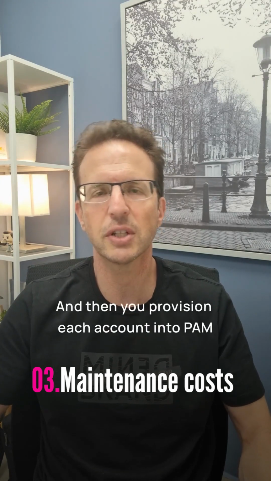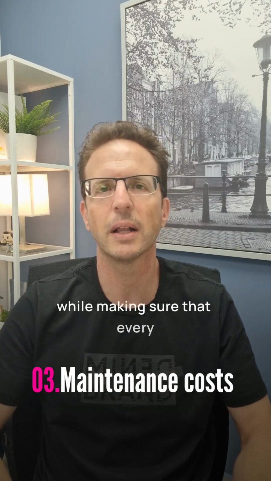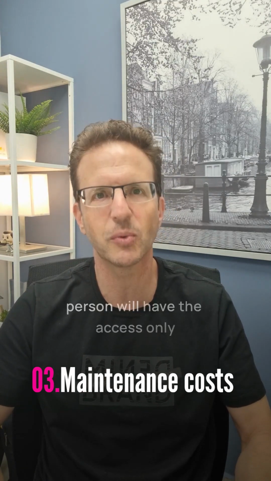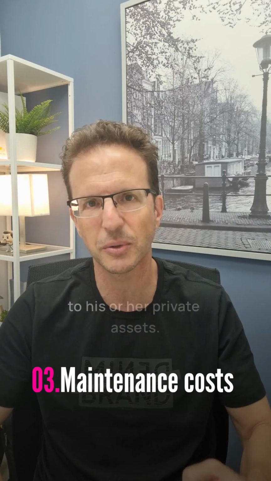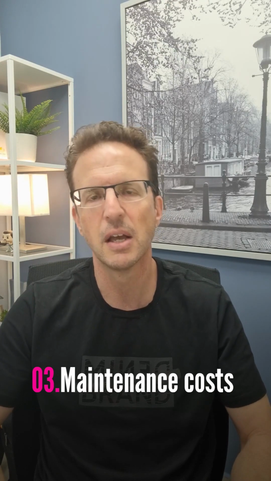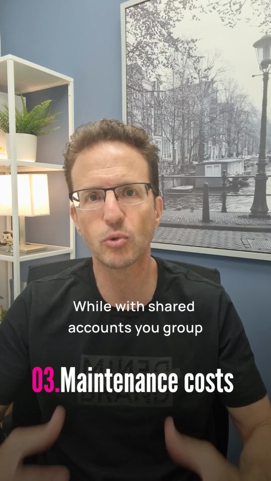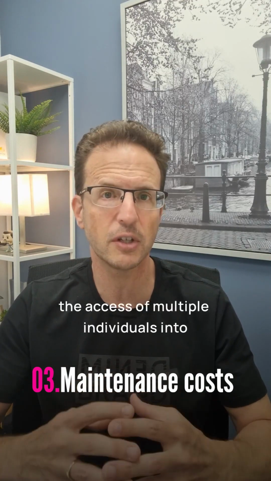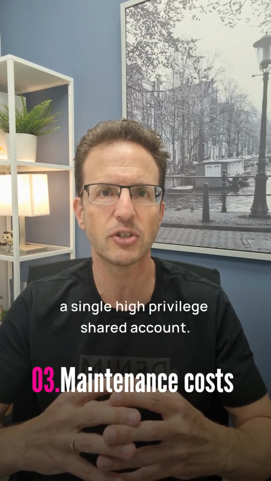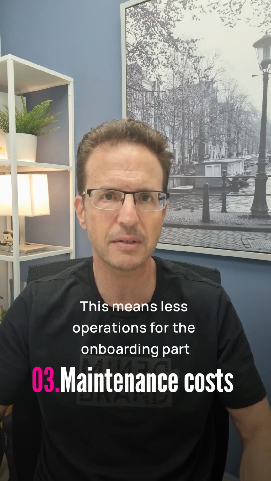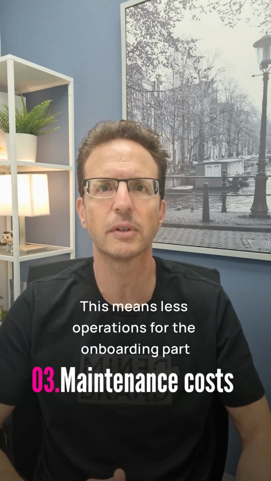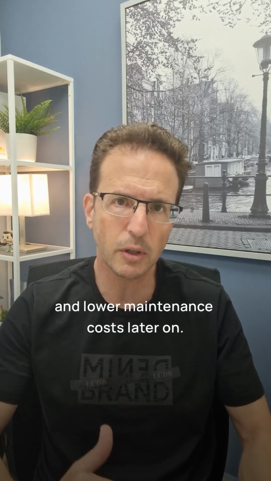And then you provision each account into PAM while making sure that every person will have the access only to his or her private assets. While with shared accounts, you group the access of multiple individuals into a single high privilege shared account. This means less operations for the onboarding part and lower costs later on.